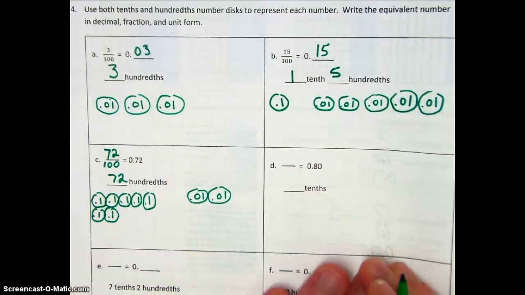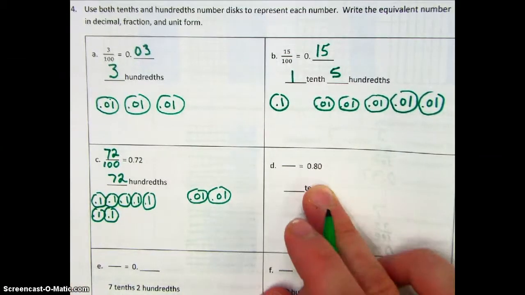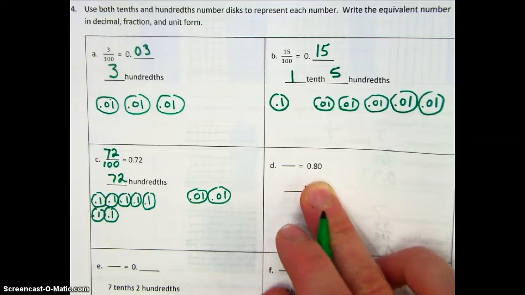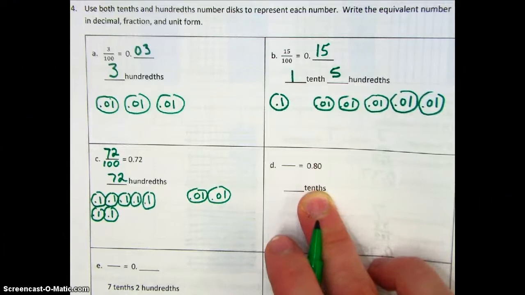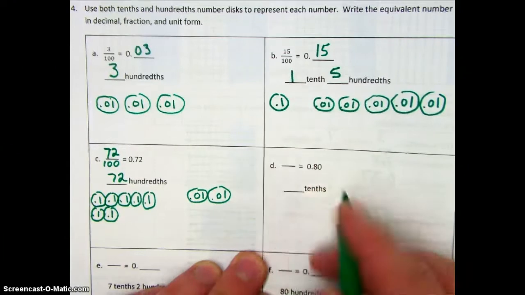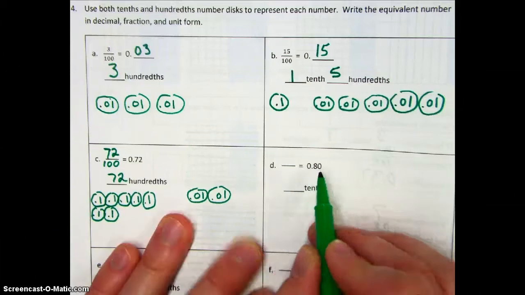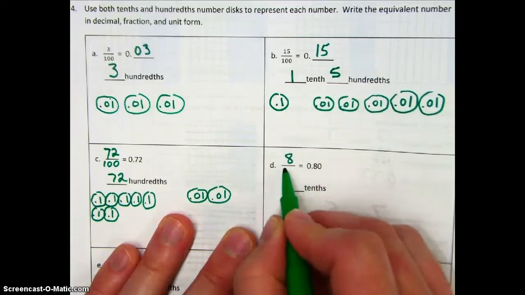Okay. Now this next one, look very carefully. Notice how it looks like 80 hundredths. But then our unit form has tenths. So remember that 0 in the hundredths place doesn't change the value. 80 hundredths is actually equivalent to just 8 tenths.